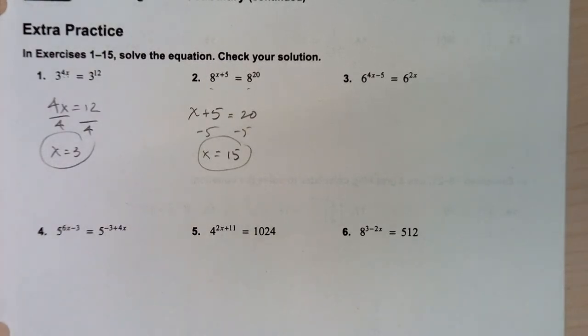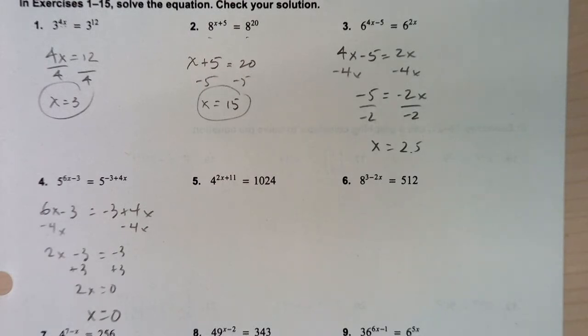So on number 3, you should have come up with x is equal to positive 2.5 or positive 5/2 by setting the exponents equal, getting the variable to one side of the equation, and then dividing each side by -2. If you check 2.5 on the left side, 4 times 2.5, that's 10, and then minus 5 is 5. On the right side, 2 times 2.5 is 5. So on each side of the equation, you have 6 to the 5th, and so x equals 2.5. It does check.